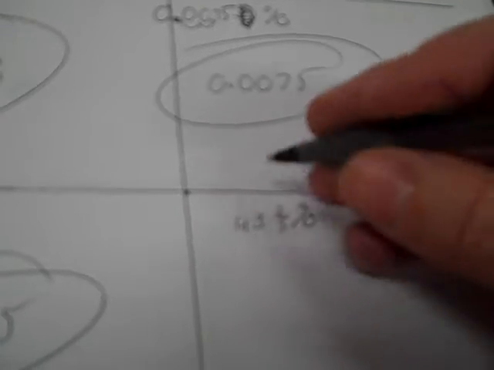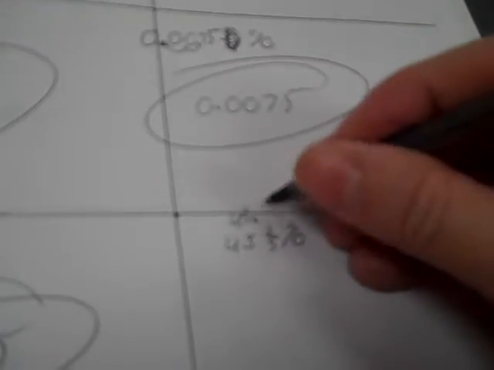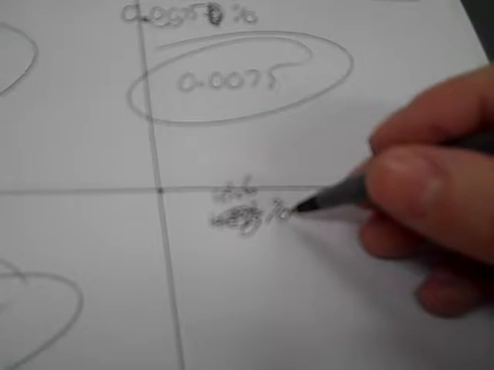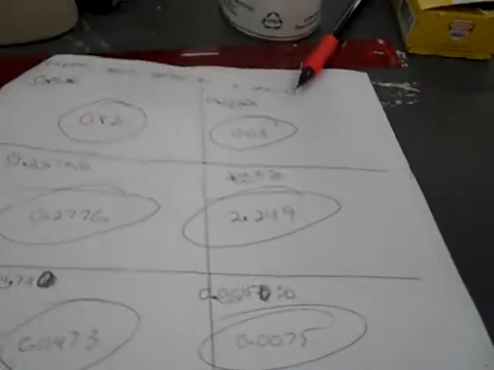Same thing here. Just put a 43 point and divide your 3 by 5. Instead of 0.6, it's 43.6. But again, the percent sign does not just go away. Okay? Move it once, twice. So 0.436.